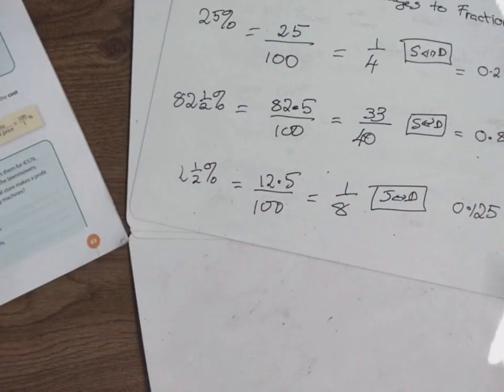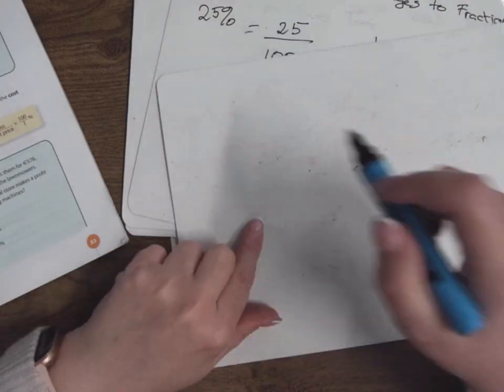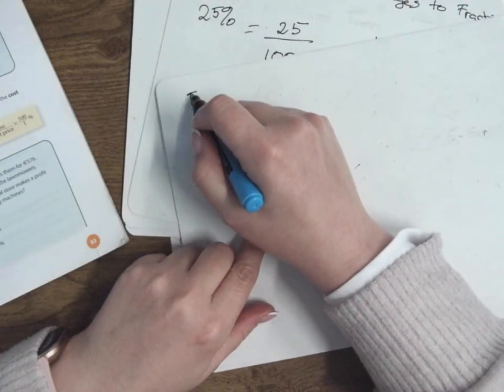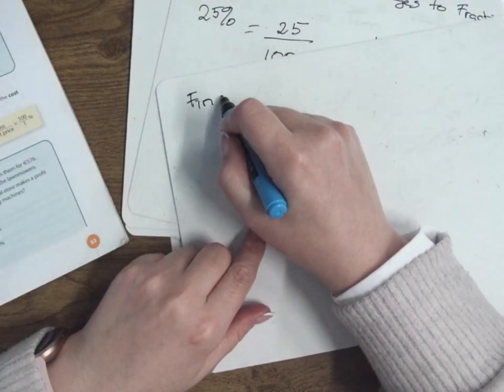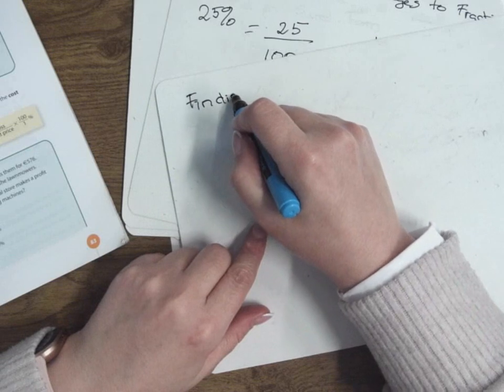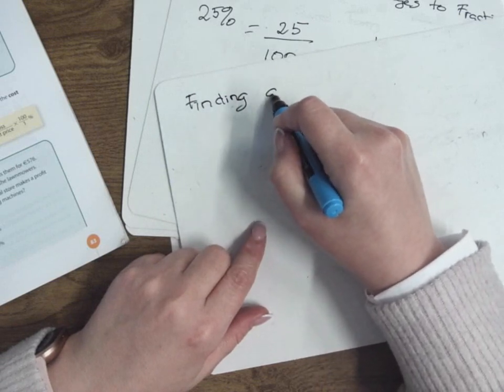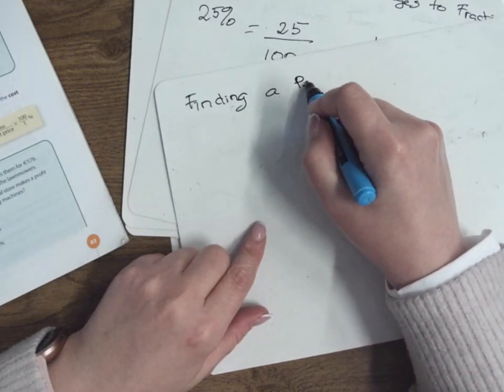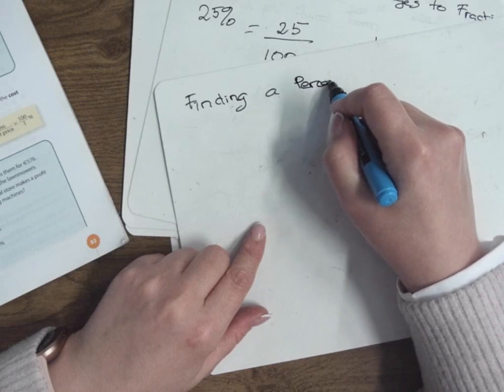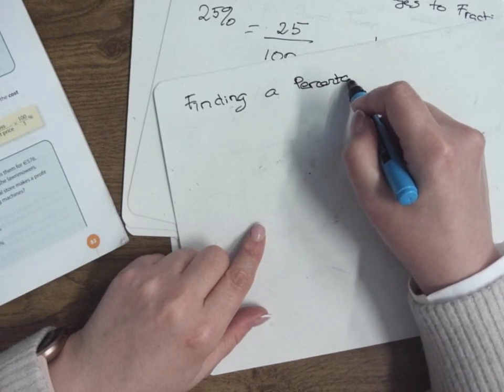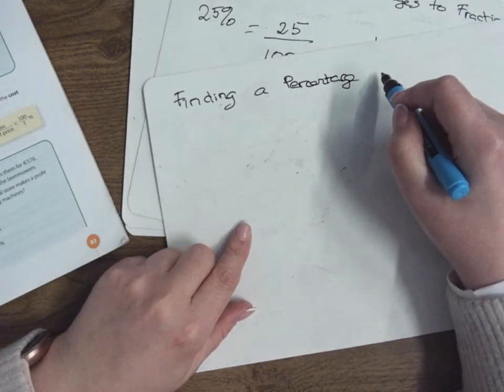Right. One more thing new for today is finding a percentage of a quantity.